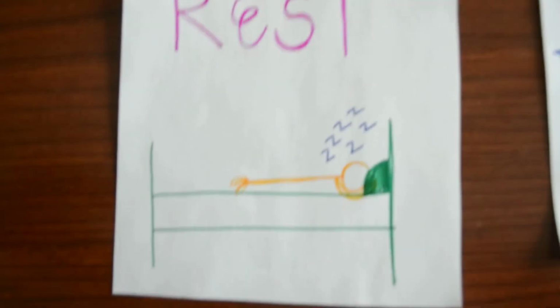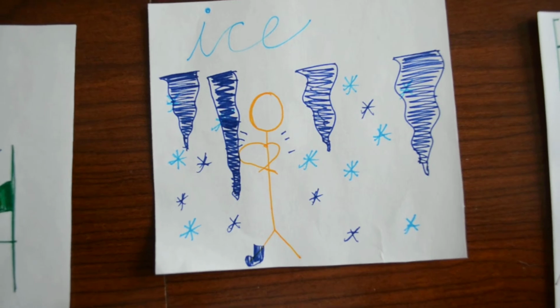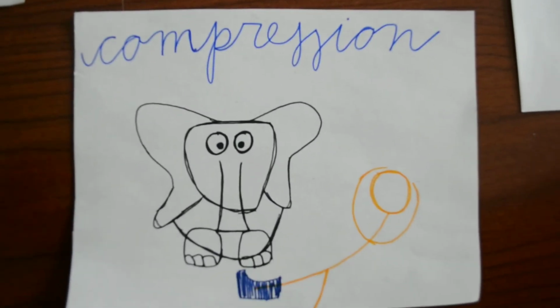And then another treatment for inflammation is RICE. So we have rest, ice, compression, and elevation.